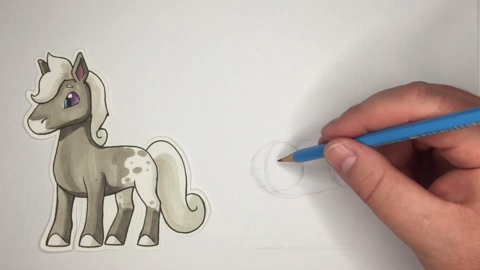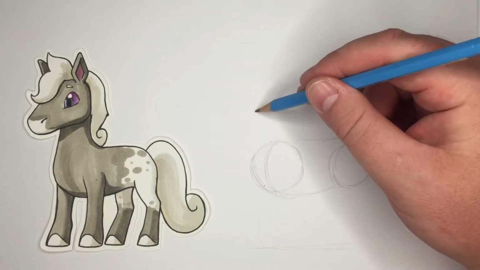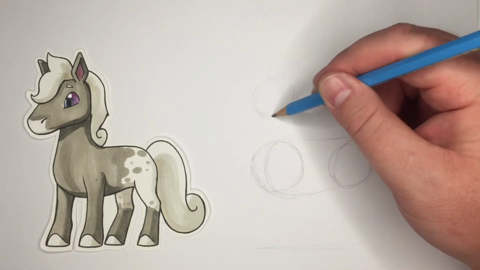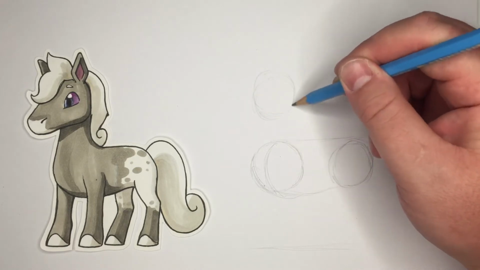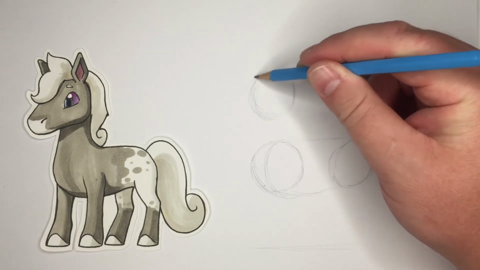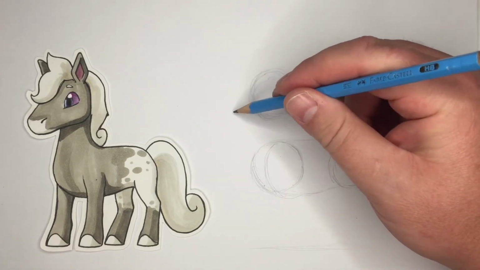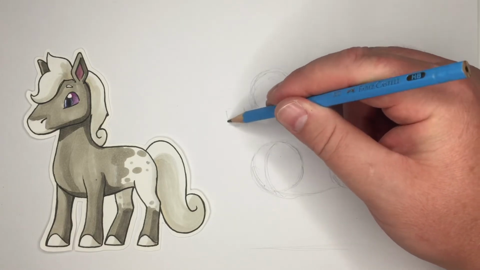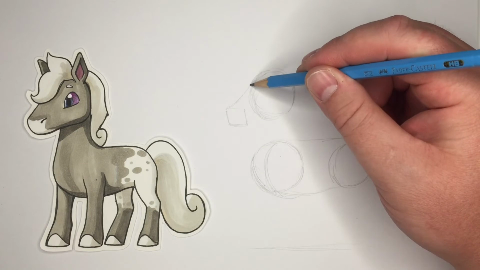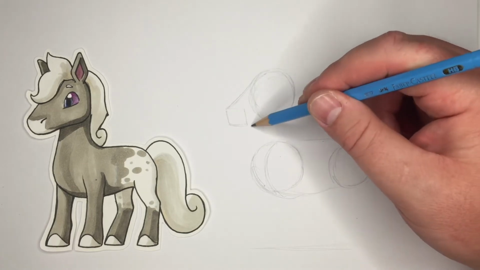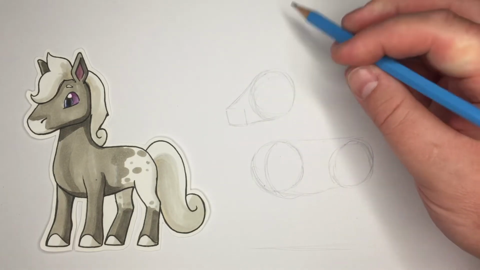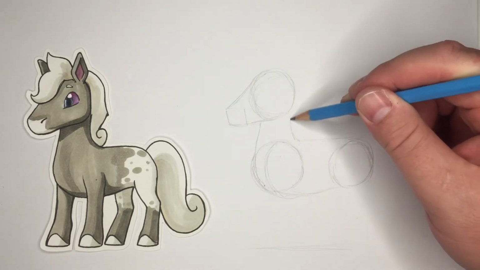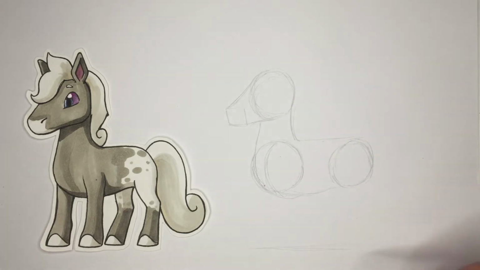Okay, and for the head, just going to put another ball for the main part of the head. And then just down in front of it, a square for the muzzle, kind of leaning forward a little bit, and then going to draw those lines up to the head. And then add a neck. And looking pretty good so far.